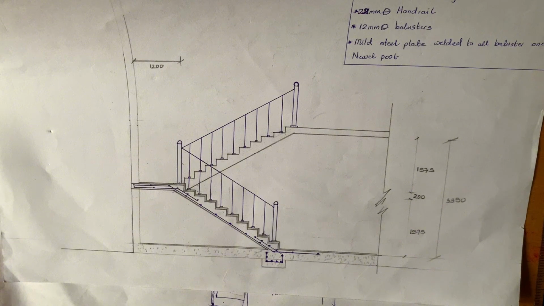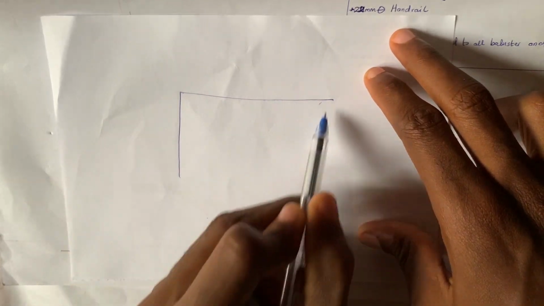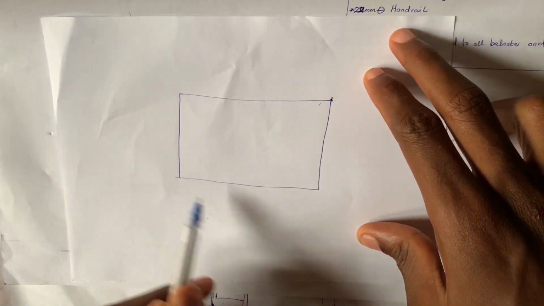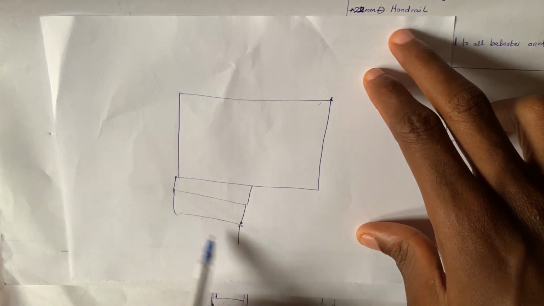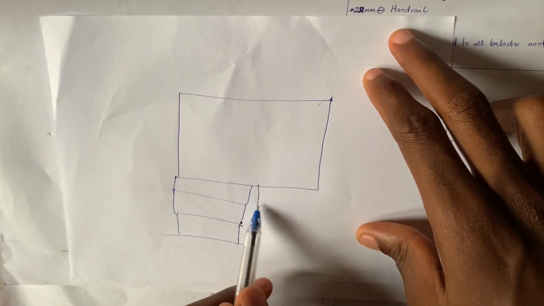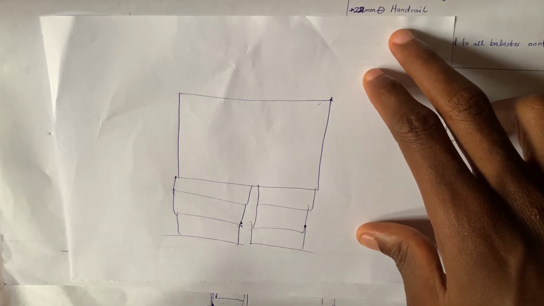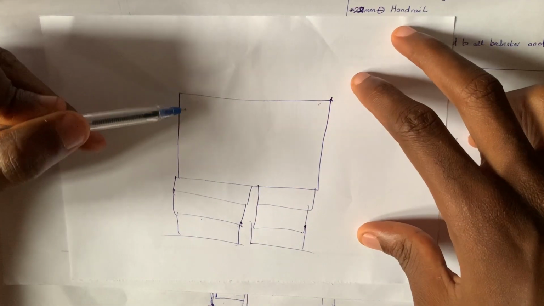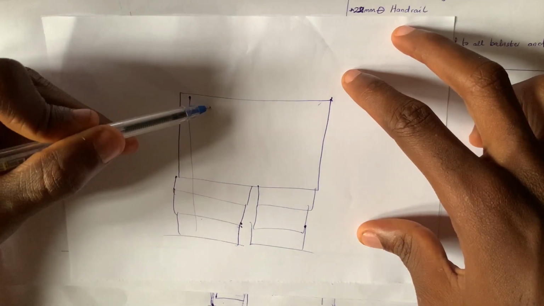So these bars are going to be laid in such a way, in something like this. If this is your landing, then you have your staircase here, principal on the drawing here. So your main bars are the bars going like this.